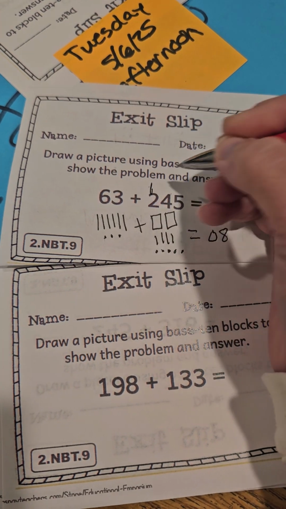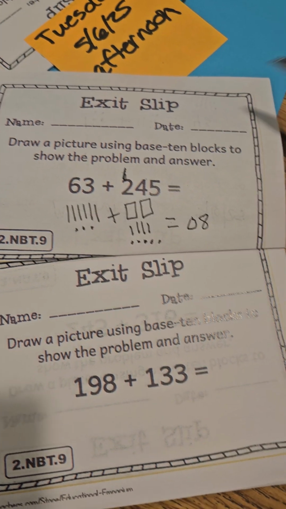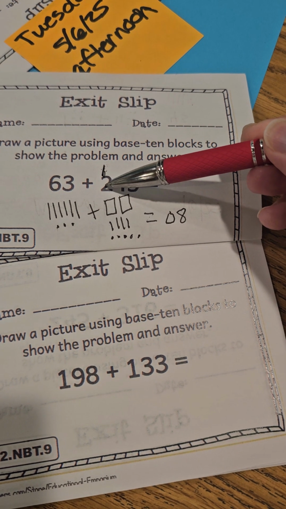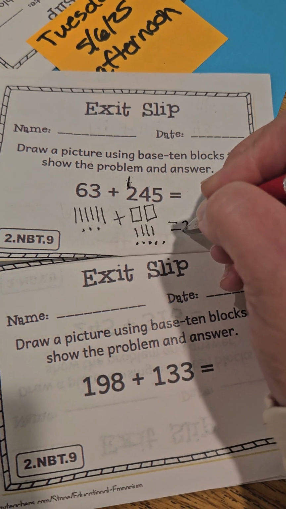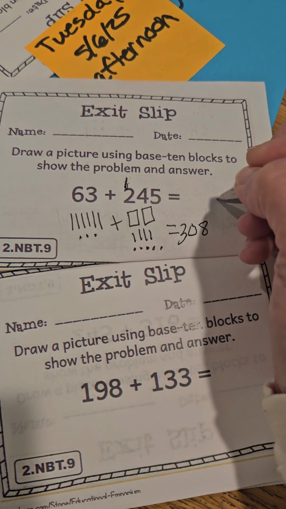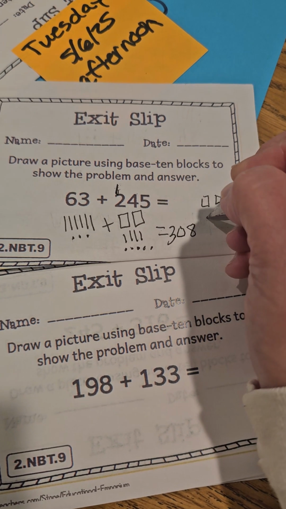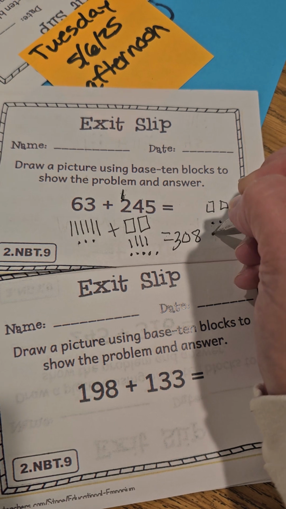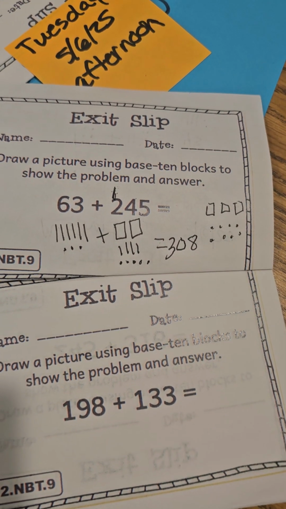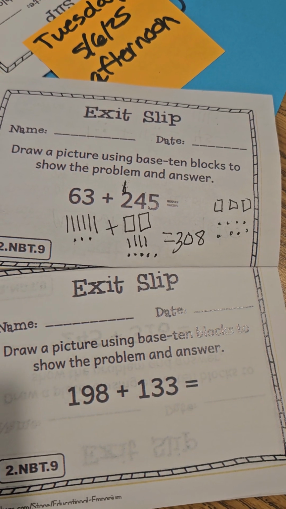Carry your 1 to the next place value. 2 and 1 is 3. 308. And to show your answer, 308.